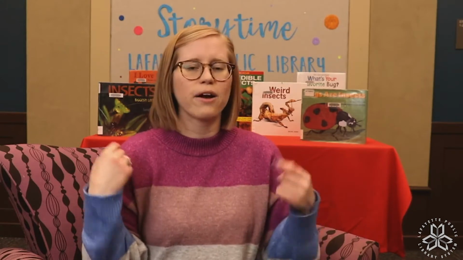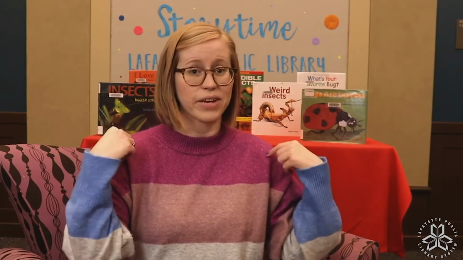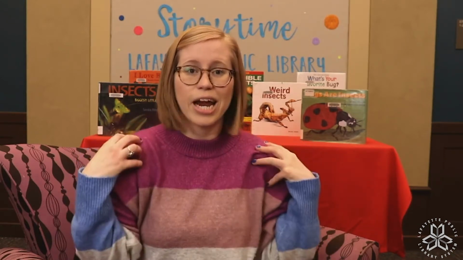Insects also have what's known as an exoskeleton, or a hard multi-layered shell on the outside of their body. When you think of the human body, our skeletons are on the inside of us. It's underneath our skin. We don't see it, but we know it's there. But an insect has an exoskeleton, so their skeleton is on the outside of their body.